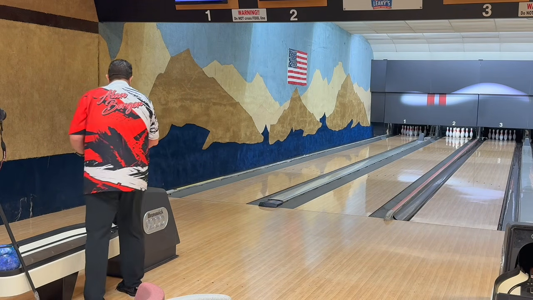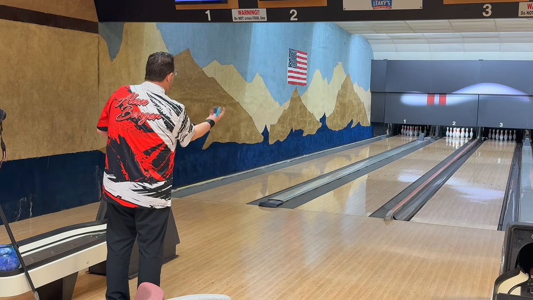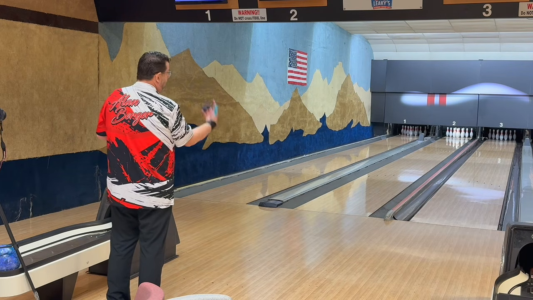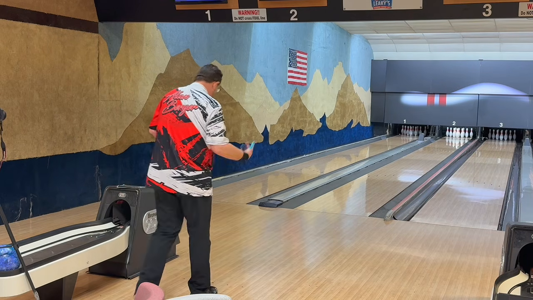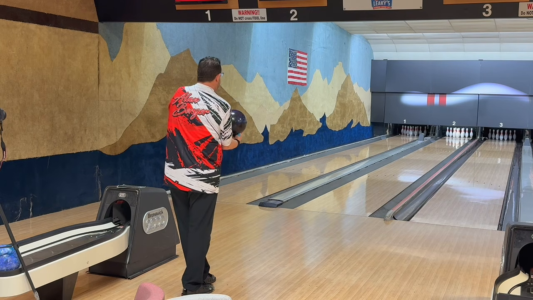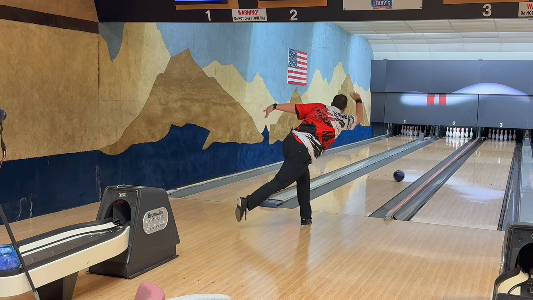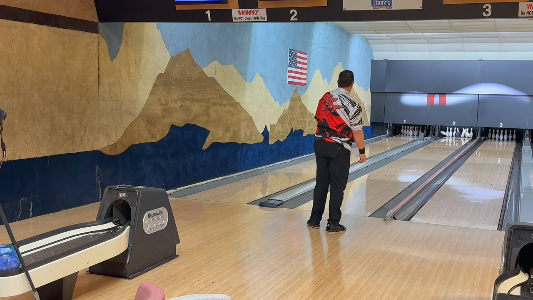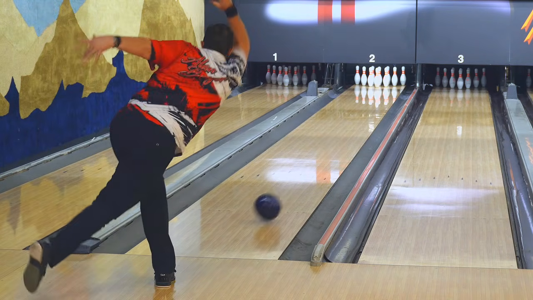I'm just gonna roll it. I'm gonna try to get as close to zero as I possibly can. My hand is just up the back of the ball. I'm not coming around the ball any. I'm just trying to let the ball roll off my hand straight. That was a little in. Missed a little left. I had my hand in it kind of funky.